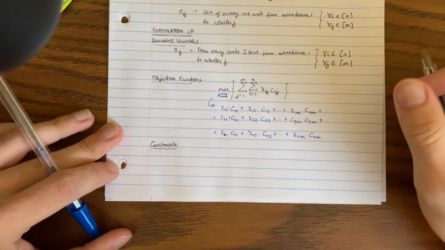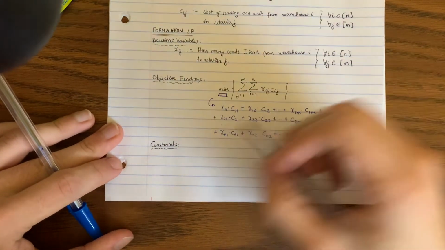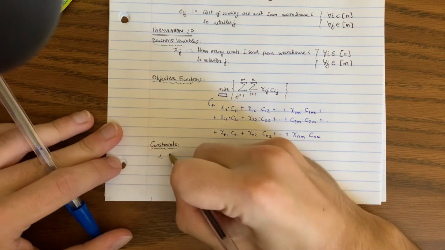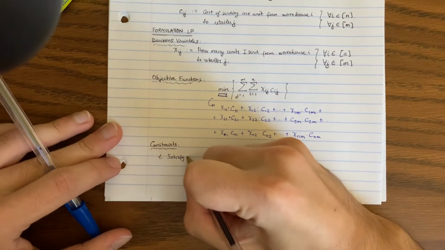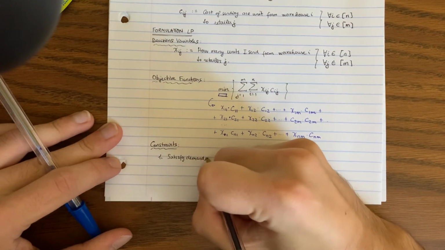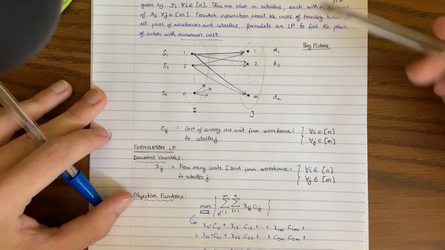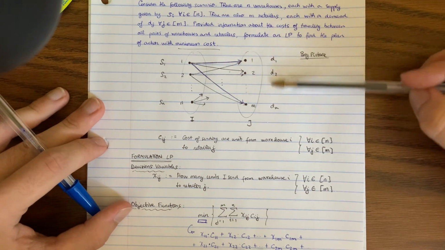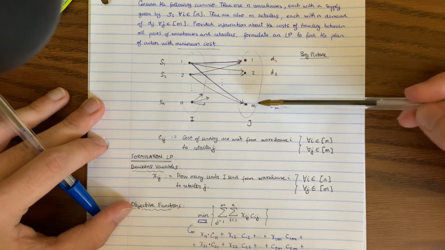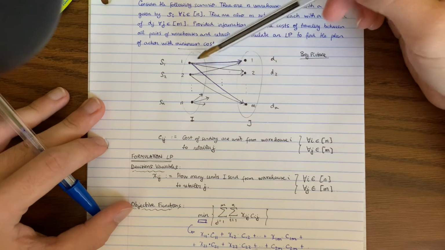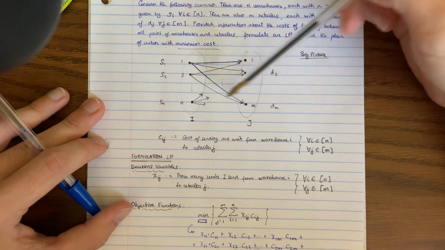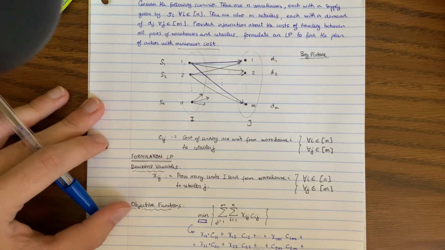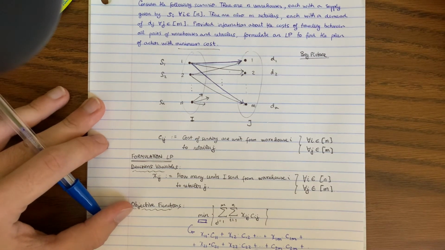And basically there are two main constraints, right? The first one would be to satisfy the demands. Essentially what this means is that if I pick any of these retailers, which are the end consumers, the clients, I want to make sure that if I sum everything coming into this node, it has to add up to at least dm. Make sense?